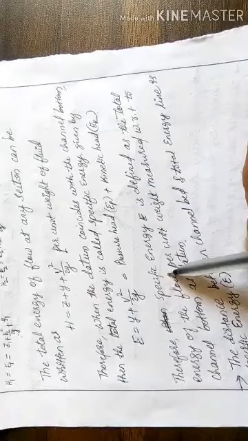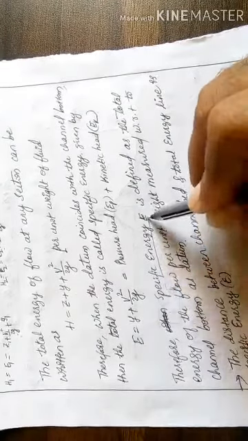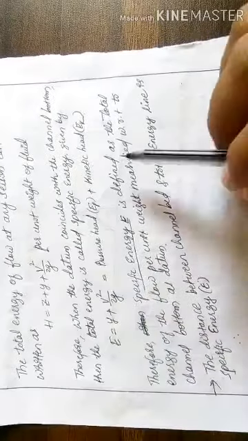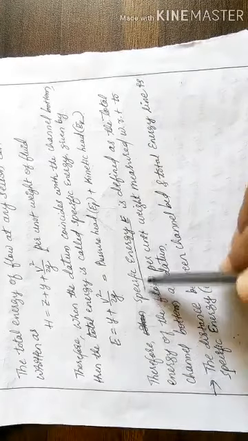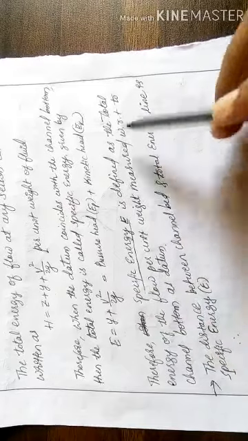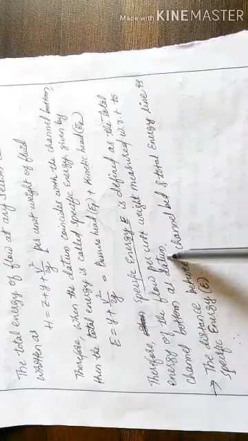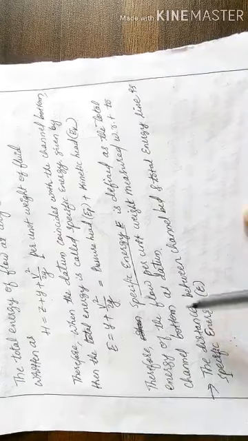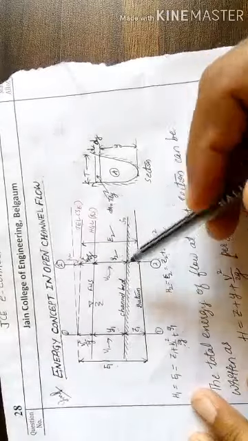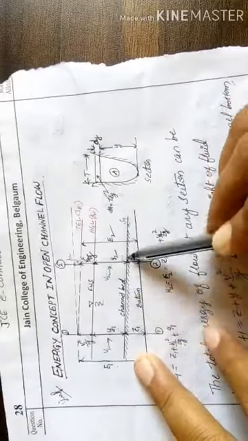Therefore, specific energy E is defined as the total energy of the flow per unit weight measured with respect to the channel bottom as the datum. I'll repeat: specific energy E is defined as the total energy of the flow per unit weight measured with respect to the channel bottom as the datum. In other words, you can define it as the distance between the channel bed and the total energy line.